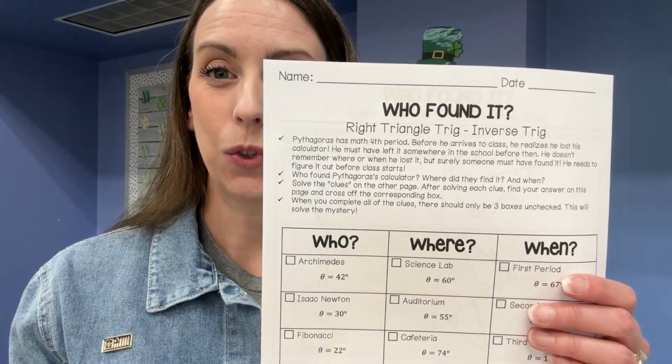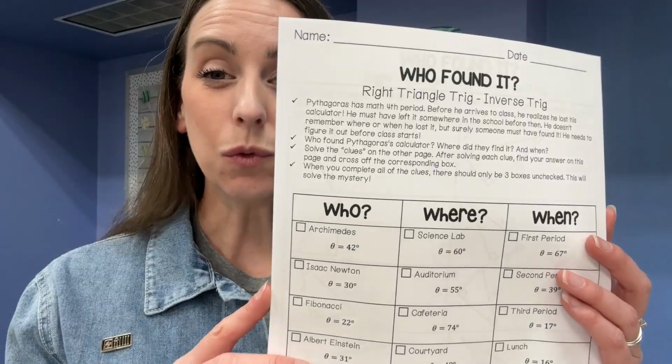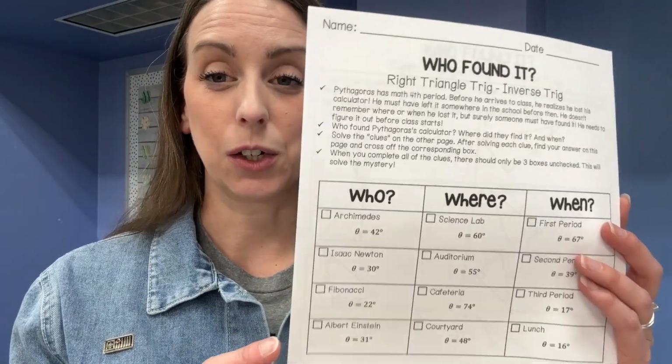One of the ways that I used the right triangle trig and inverse trig practice here was with my pre-calculus students. At the start of second semester with our trig unit, we spent a very short, like half a period, going over, teaching or reviewing sine, cosine, tangent, and the inverse. And I had some students that were like, hey, I need some extra practice.